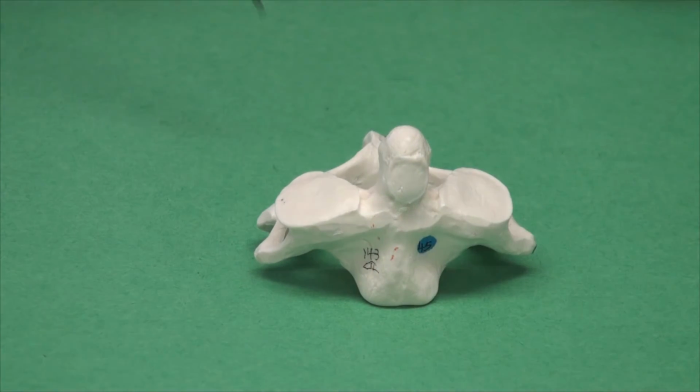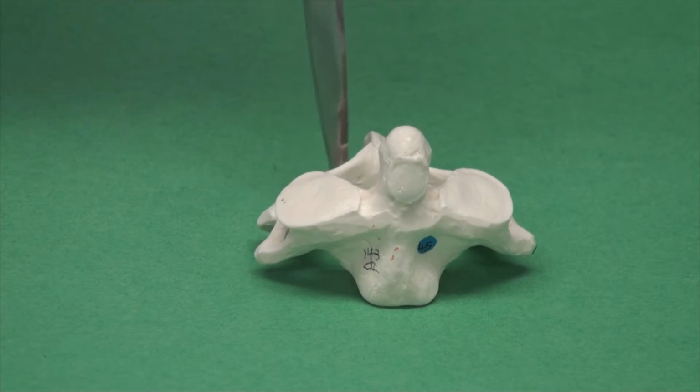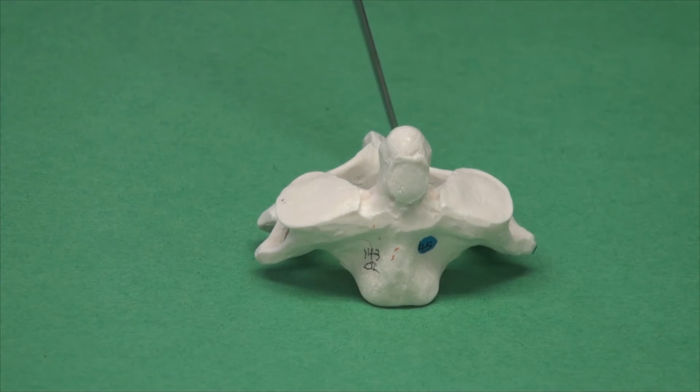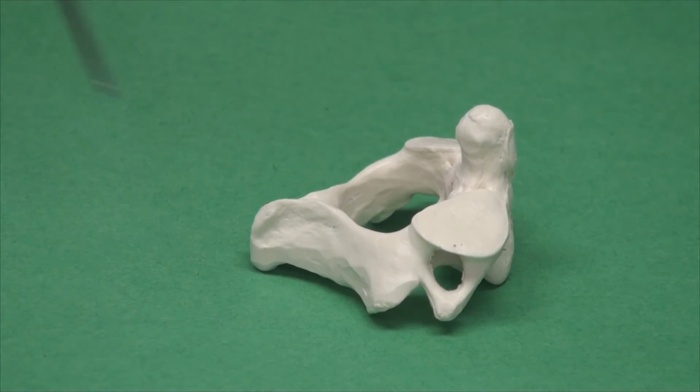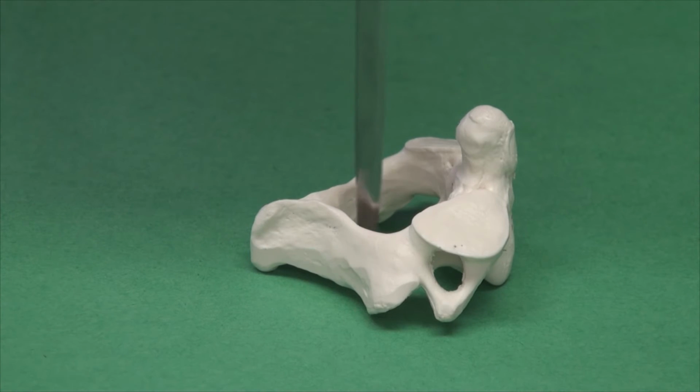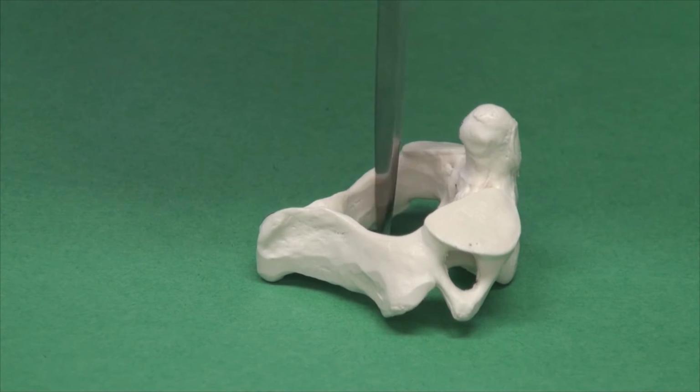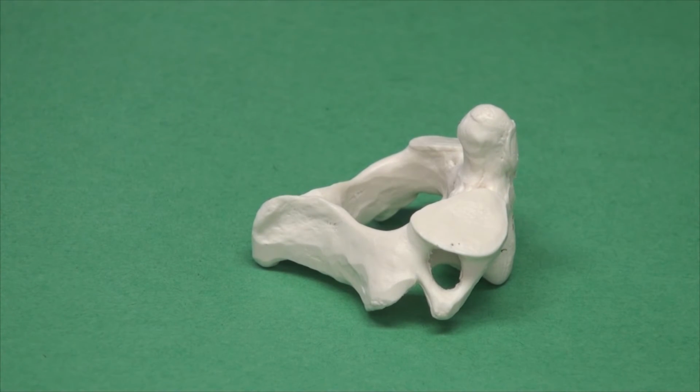And then we have the lamina that connects process to process. And then we have number 8, that projection that comes out in the back of the spinal column, the spinous process. And then here, the hole in the center of the vertebrae, the vertebral foramen.